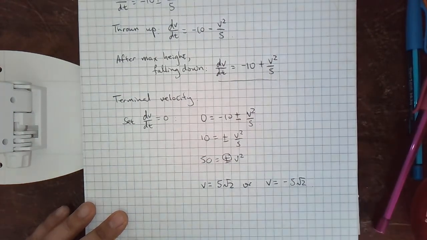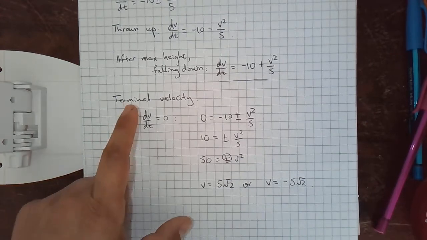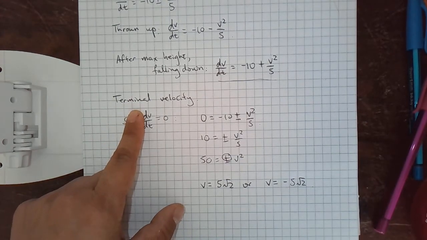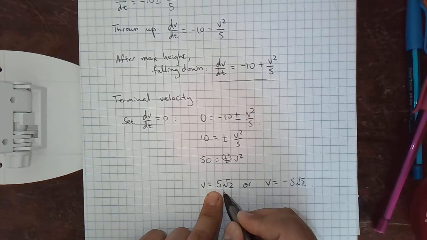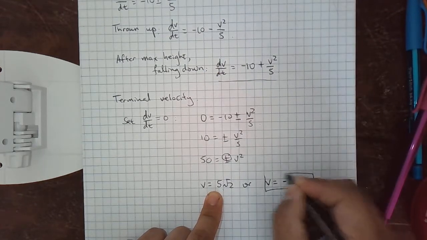And which one is it going to be? Here we have to think physics again. Terminal velocity means we're falling down. So 5 root 2 would be going up, so I'm going to use negative 5 root 2.